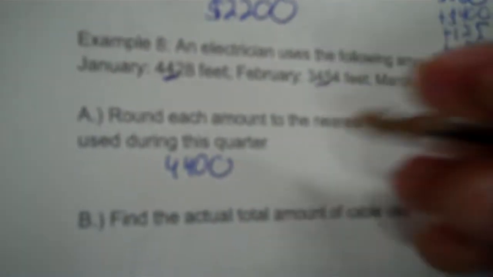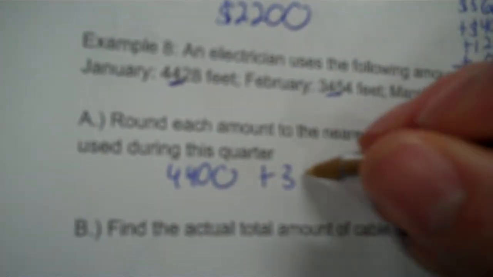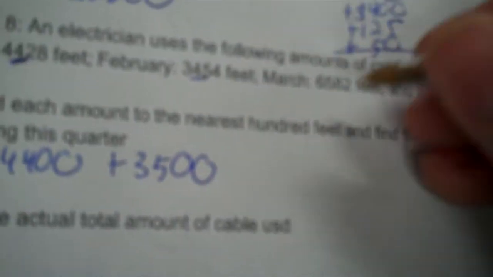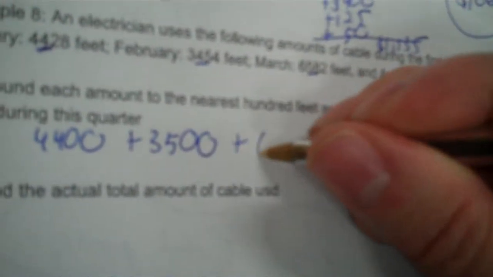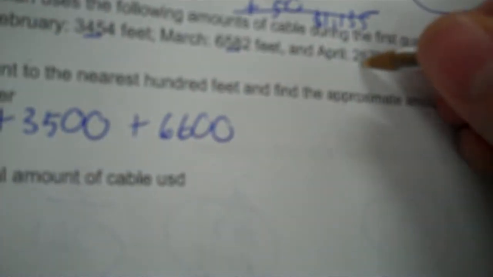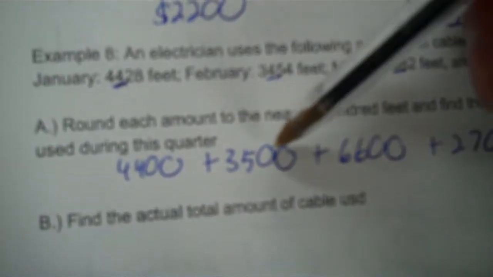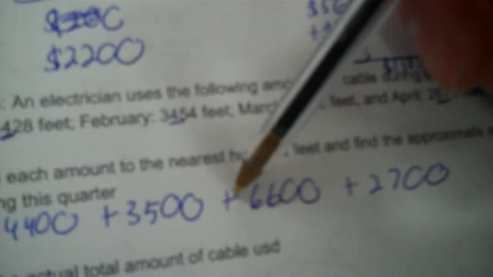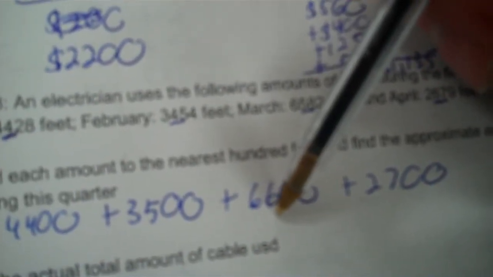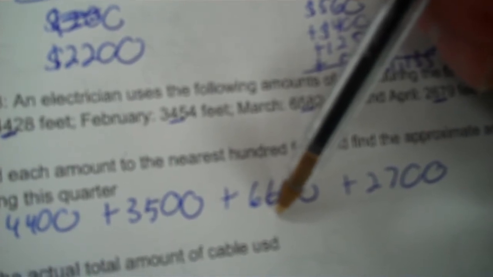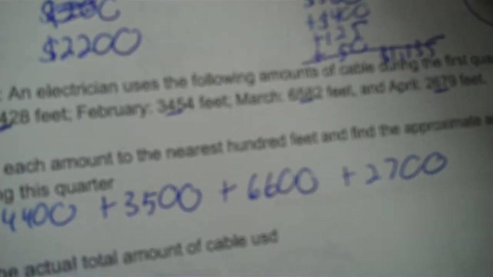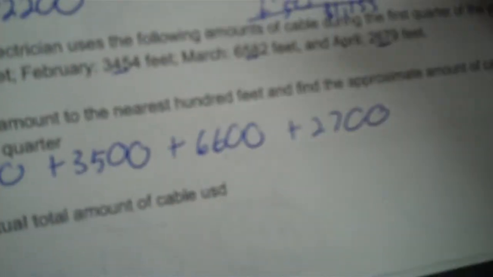That's going to go up to 3,500. It's going to go up to 6,600. It's going to go up to 2,700. So 44 plus 35 is 79. 79 plus 66, you just get 79 plus 60 is 139, and then add 6, that's 145, and then plus 27 is 172. So 17,200.